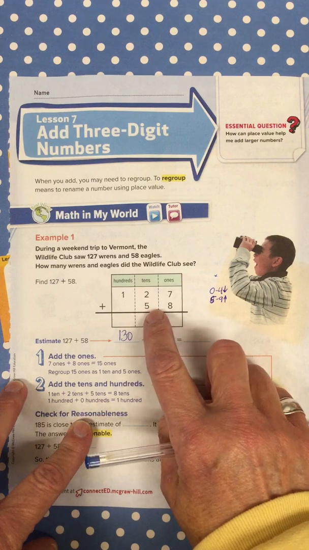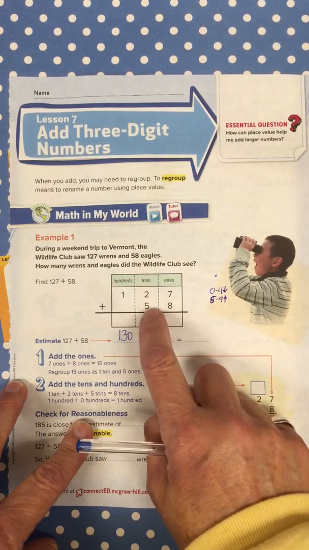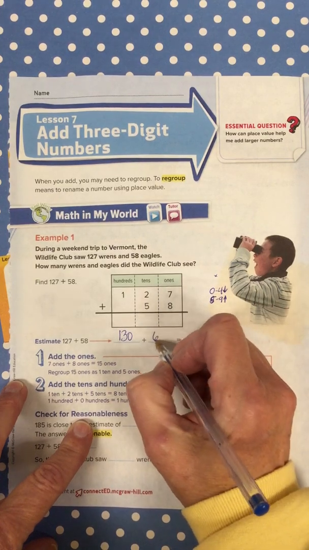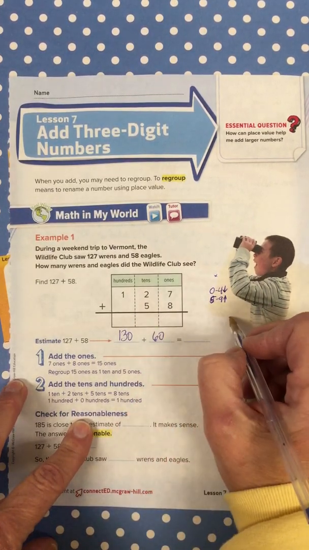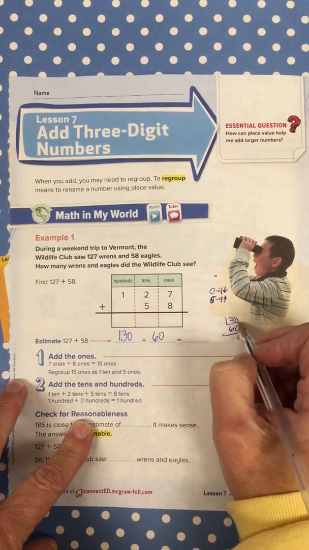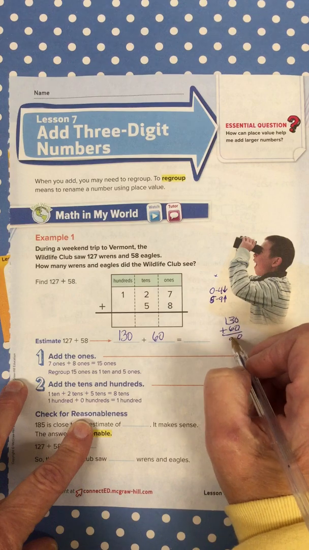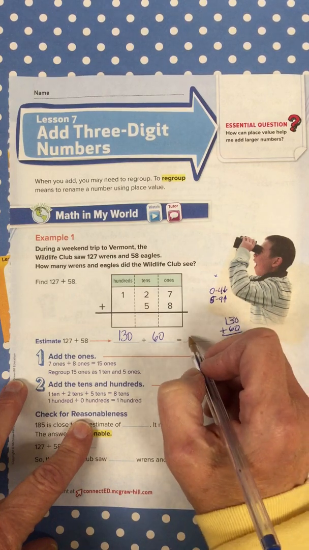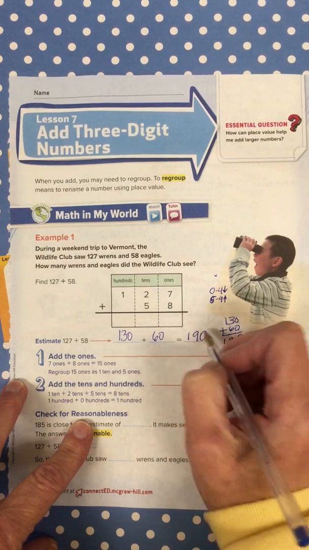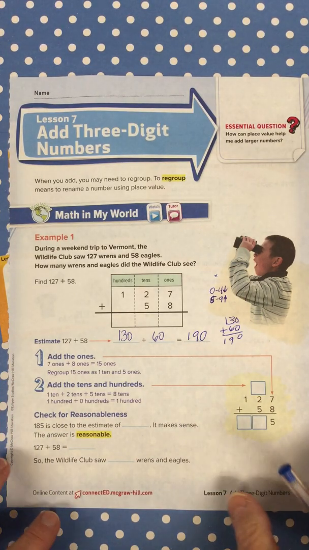And then I have 58, so a 5 with an 8 tells me to go up, and the next 10 would be 60. So if I add those two together, 130 and 60, 0 plus 0 is 0, 6 plus 3 is 9, and bring down my 1, so 190. That's my estimate, okay? So let's see what the actual problem is now.